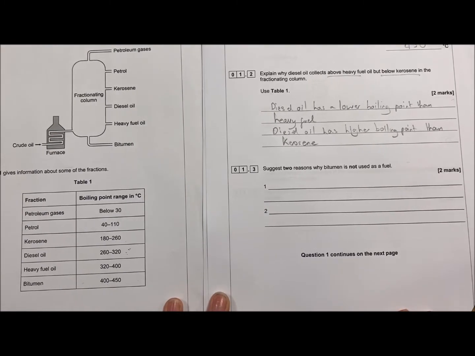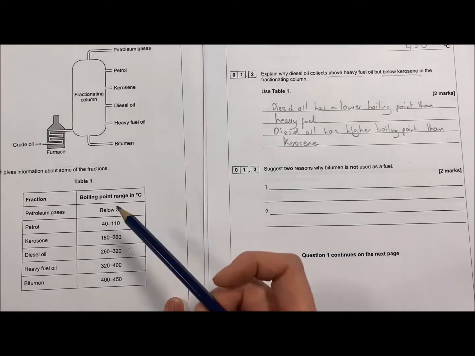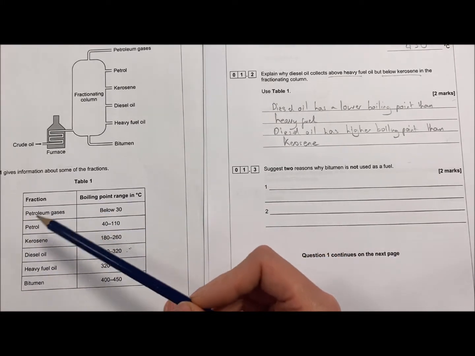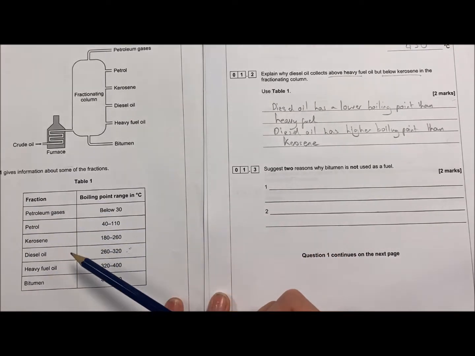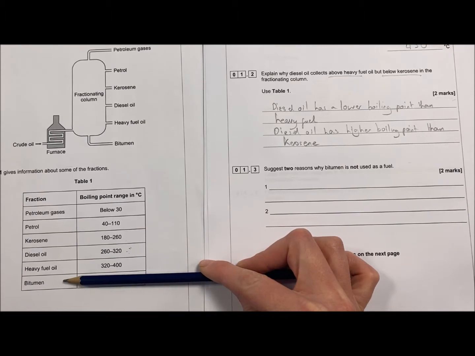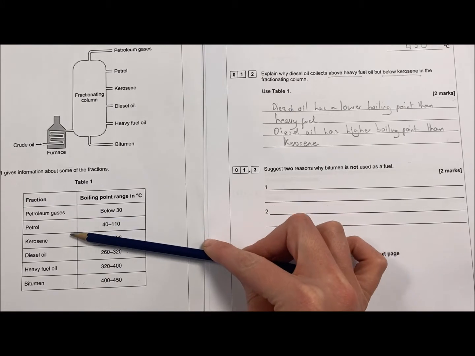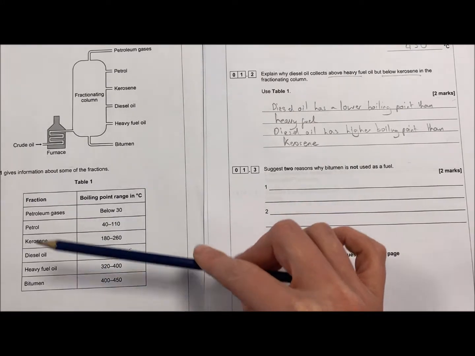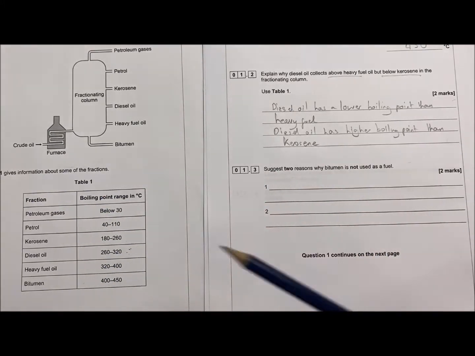Suggest 2 reasons why bitumen is not used as a fuel. Now, for this, you need to remember the features of the different fractions and how the properties change as you go down the fractioning column. So if you remember, as you go down the column, the viscosity increases, the flammability decreases, and the volatility also decreases.